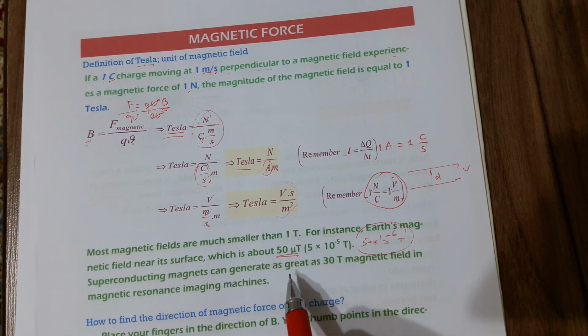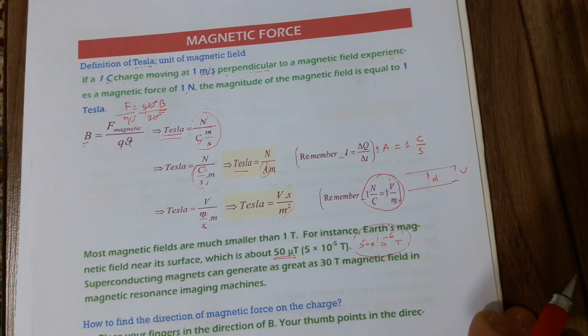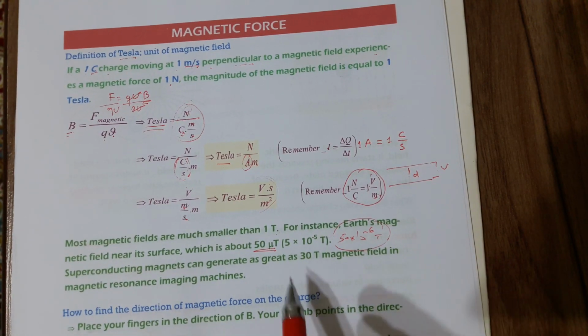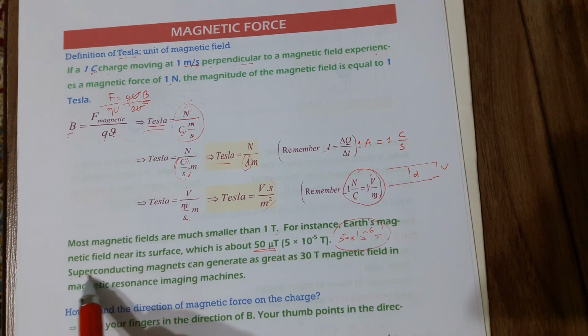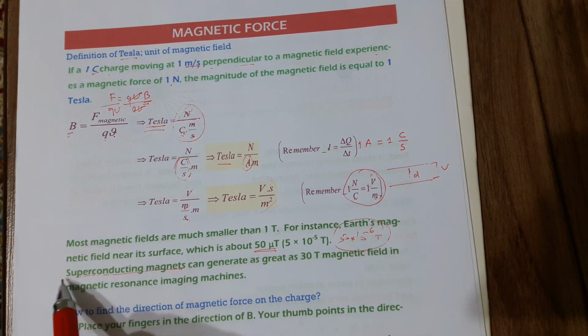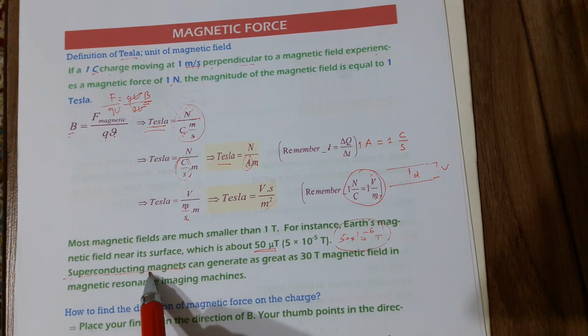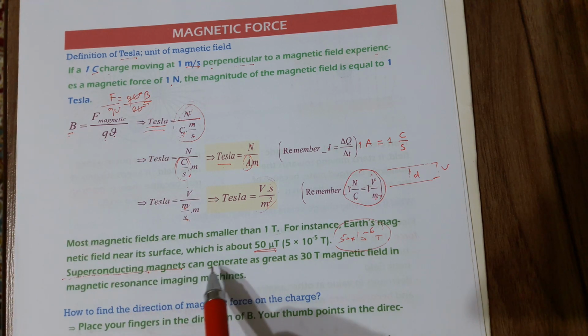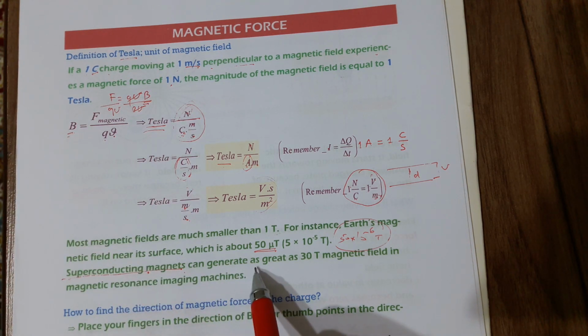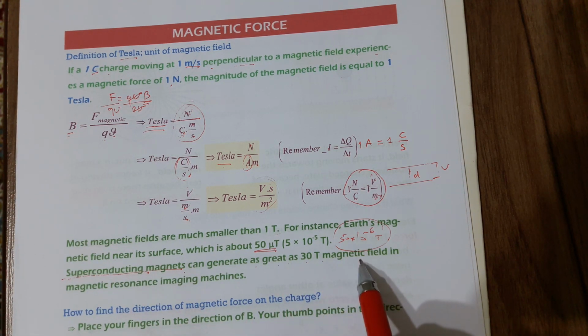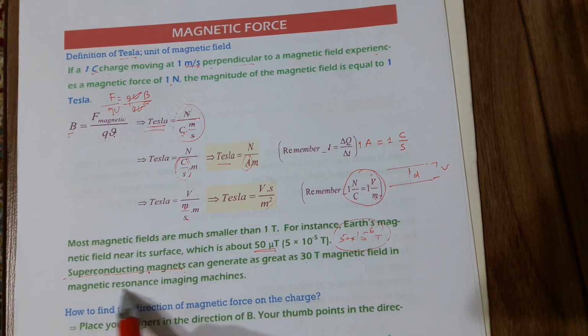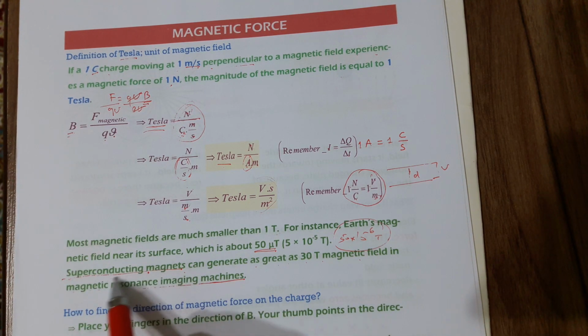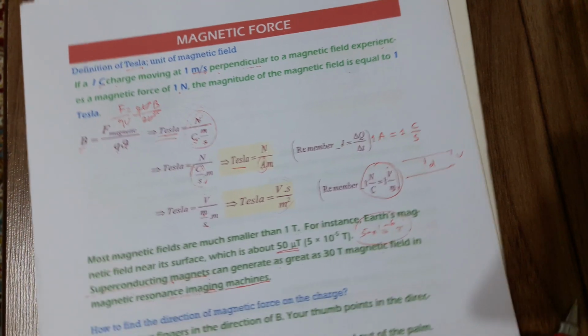But if you want to generate a magnetic field which is strong, you need to use superconducting materials. We are going to study superconductors in the 9th chapter. The superconducting magnets can generate as great as 30 Tesla magnetic field in MRI imaging machines. We are going to study MRI machines at the end of this section.